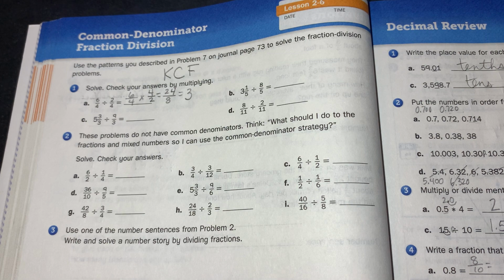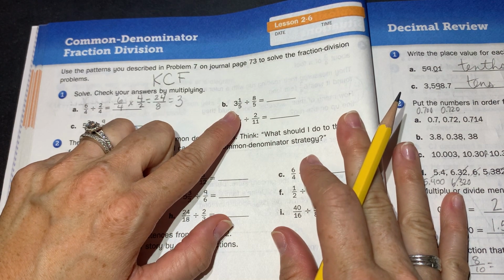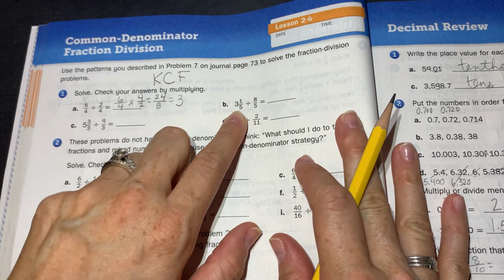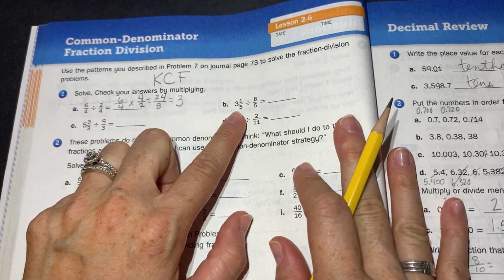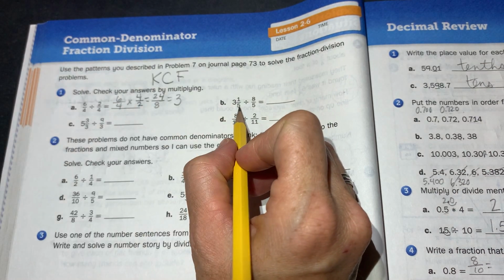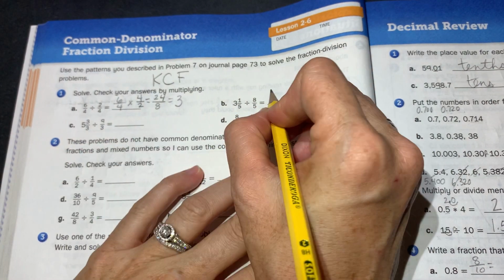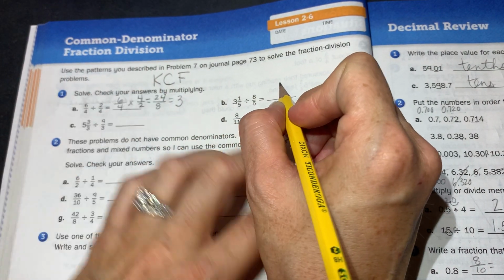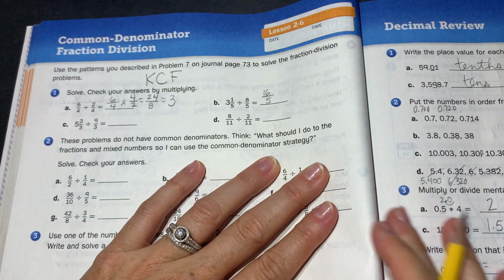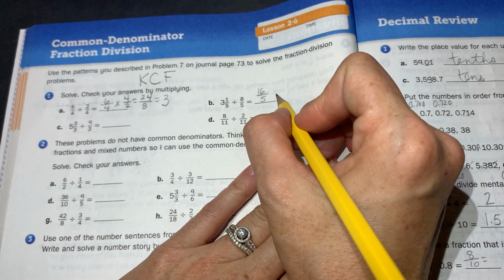Evelyn, help me out. First, you need to make your 5 and 2/3. Oh, sorry, we're on B. You need to make your 3 and 1/5 an improper fraction. Good. So if I do that, that becomes what? 16/5. Good. 5 times 3 is 15 plus 1. So since I keep that, I'm not going to do anything different with it. I'm just going to keep it as 16/5. Then what do I do, Evelyn?